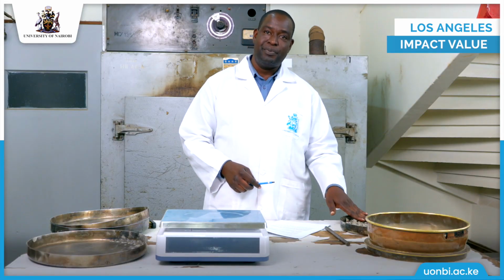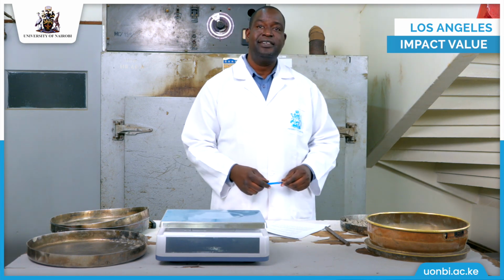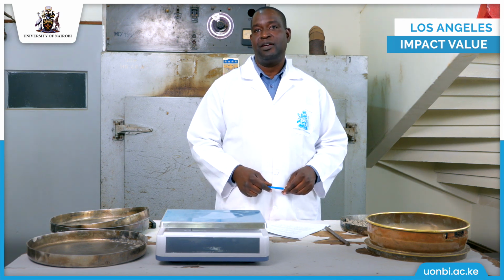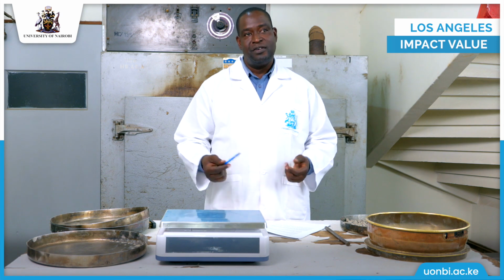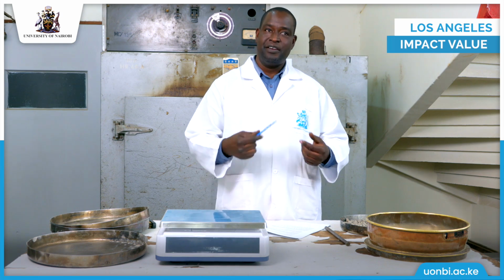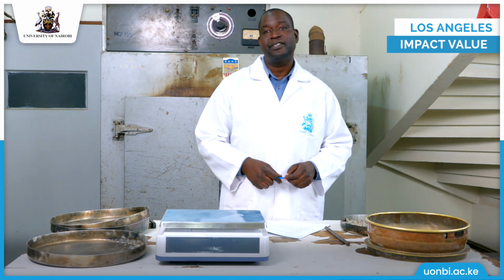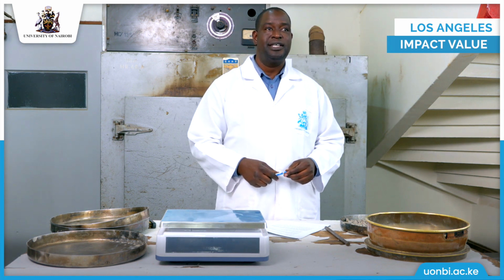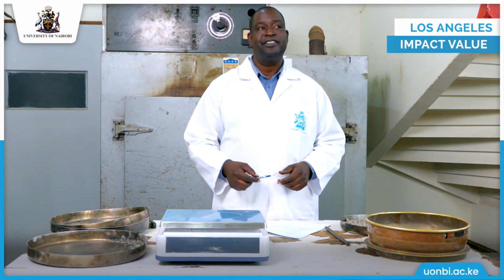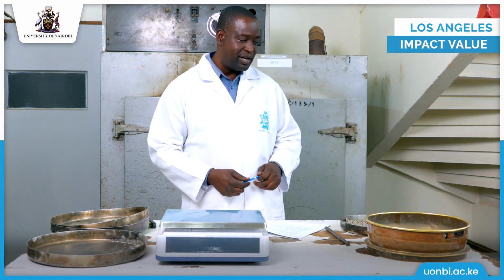We have our sample. First, I want to talk about the sample. The sample should be tested when it's dry. When it's not dry enough, it should be oven dried for about 4 hours under a temperature of 110 degrees and then left to cool before testing. Also for this experiment, the type of aggregate that we use is the aggregate passing sieve number 14 millimeters and retained in 10 millimeter sieve. And that's the 14/10 we are talking about.